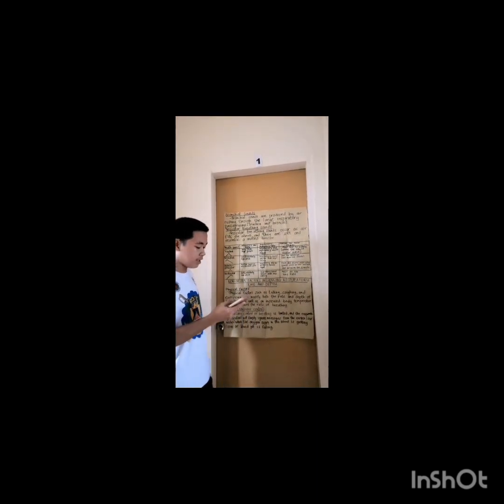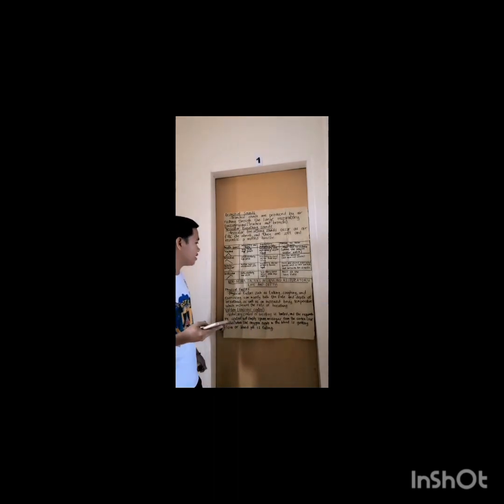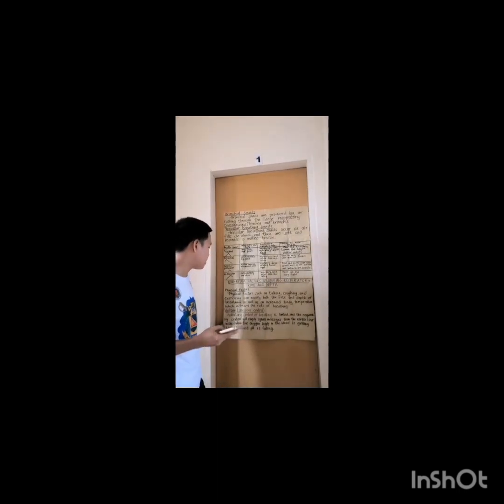So kining non-neural factors influencing respiratory rate and depth. Physical factors such as talking, coughing, and exercising can modify the rate and depth of breathing, as well as an increased body temperature, which increases the rate of breathing.